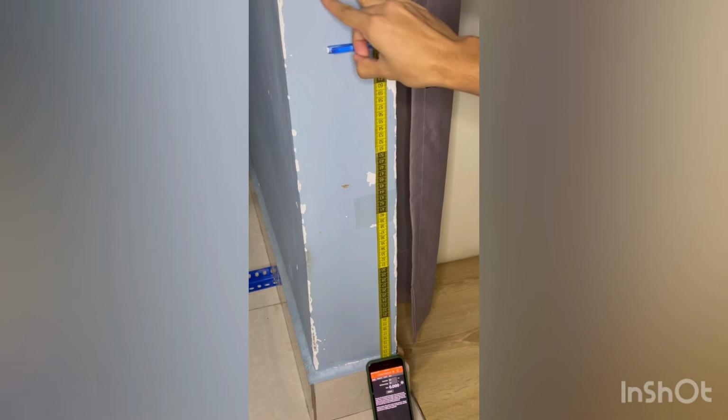Now let's do the experiment. This is for 60 centimeter height.